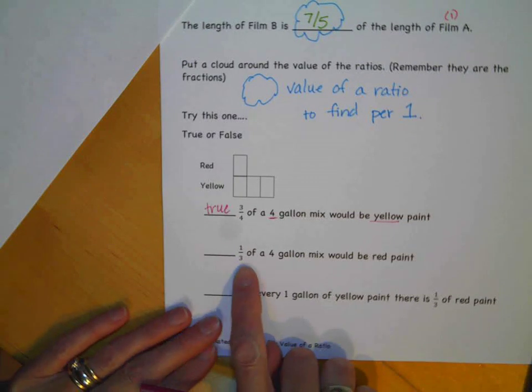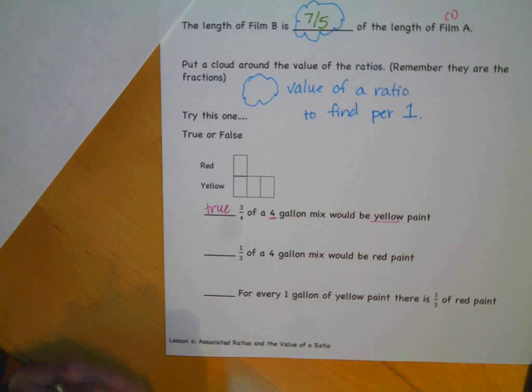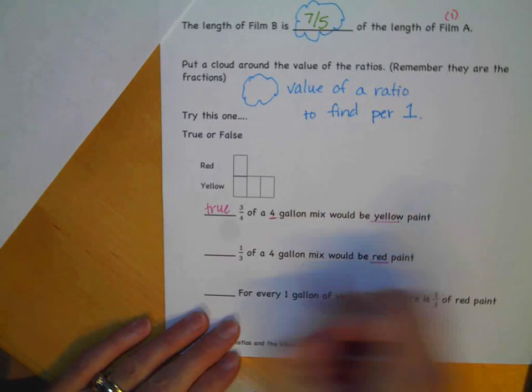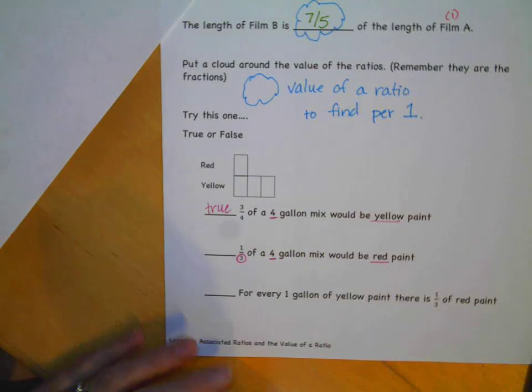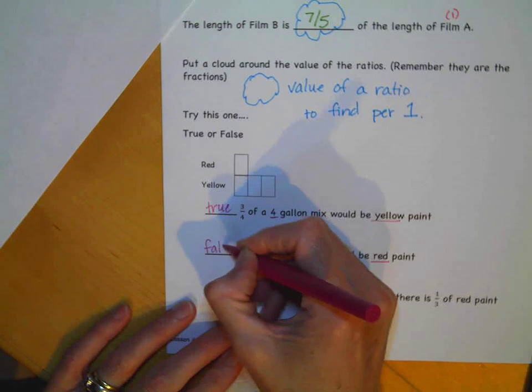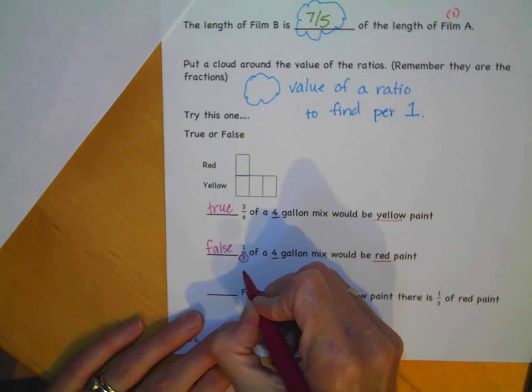All right, now let's look at this one. 1/3 of the gallon mix would be red. Ooh, be careful. Be very careful. I'm giving you a hint. It's still a 4-gallon. So what do you think, everybody? If you said false, you're correct.